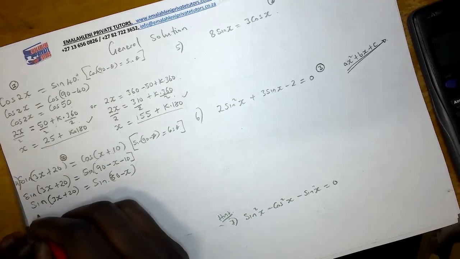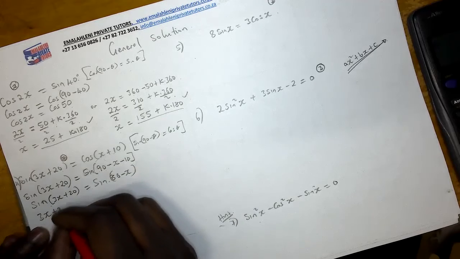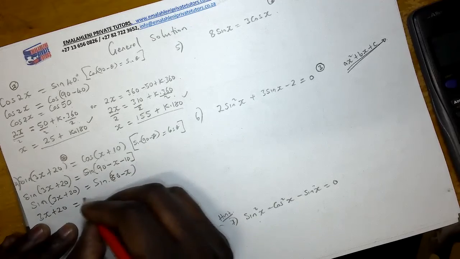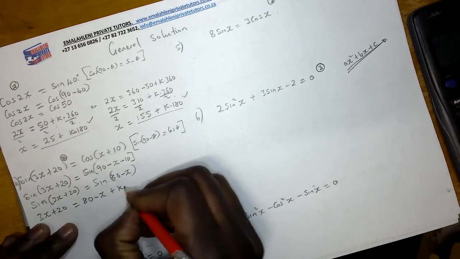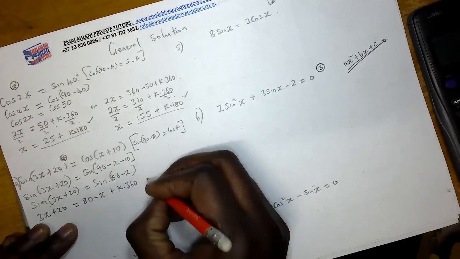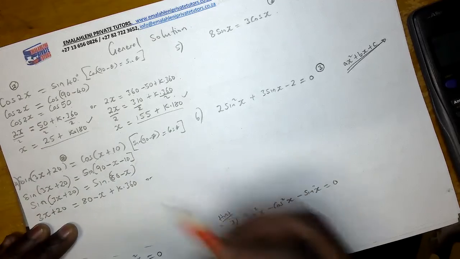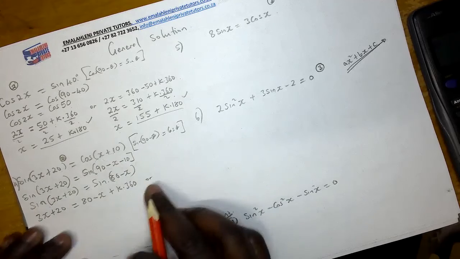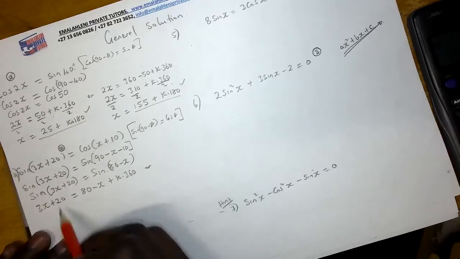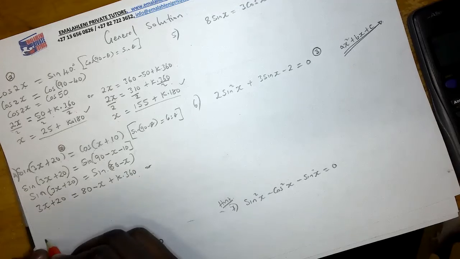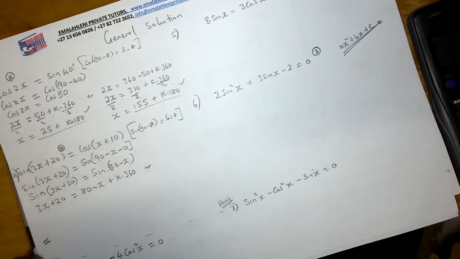We're going to say 3x plus 20 is going to be equal to 80 minus x plus K 360. Or, let me just put "or" here so that we understand before I continue.